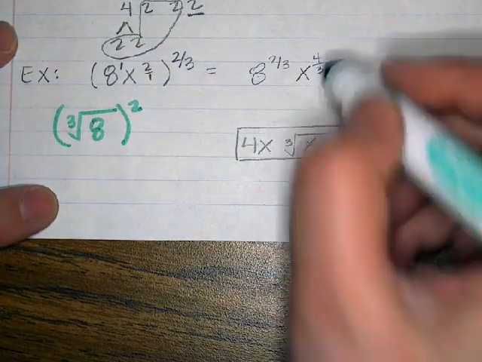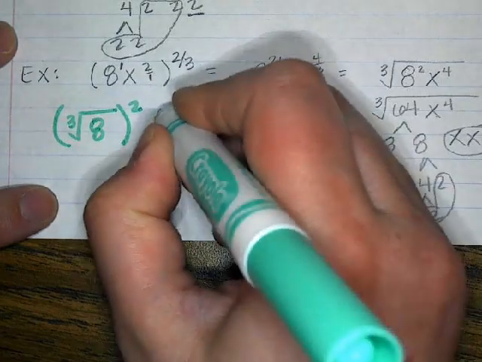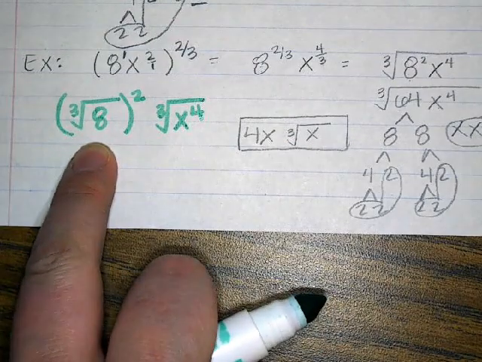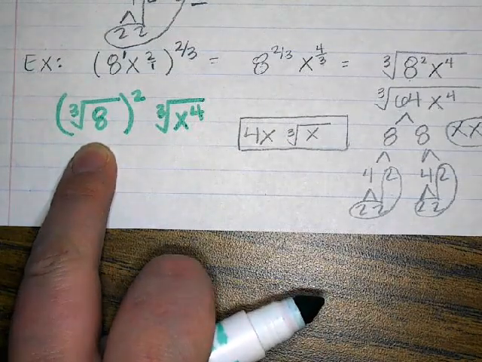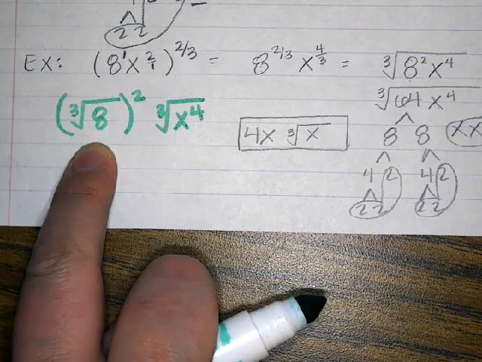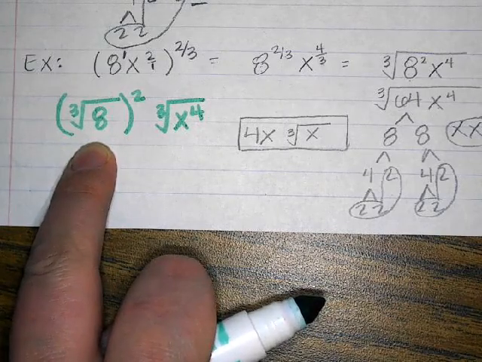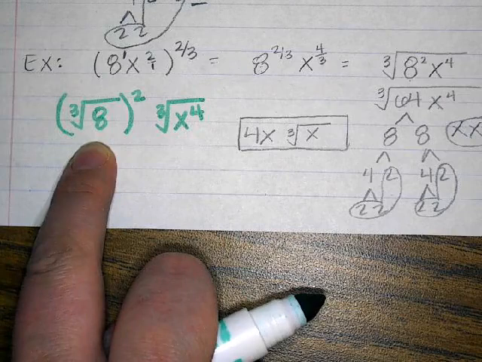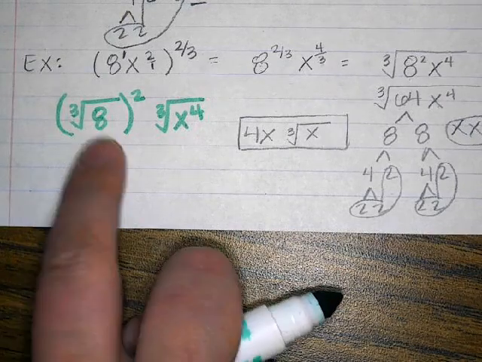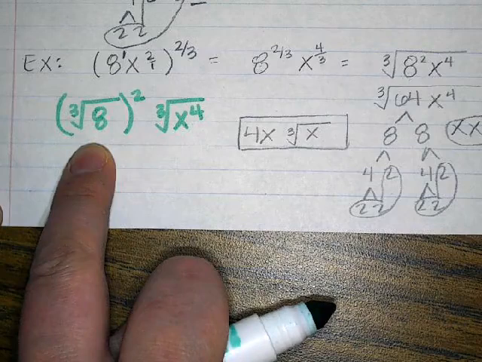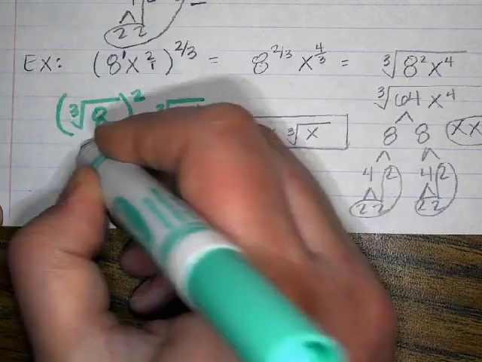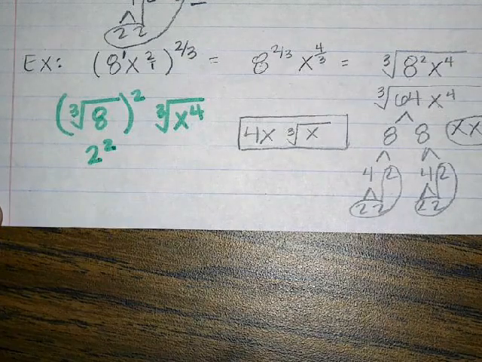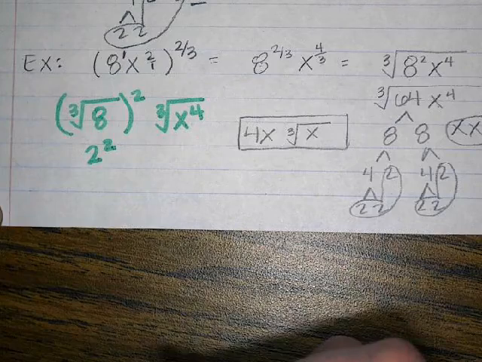Gavin said 2 before he thought he was doing it wrong, but he wasn't doing it wrong. So the third root of 8 is 2. Would you agree with that? Because 2 times 2 times 2 is 8. So if we were using Gavin's accidental method, we would say that the inside of this is just 2, and then the outside is an exponent of 2. And then what is 2 squared? 4. Which way was easier, this method or Gavin's accidental method?